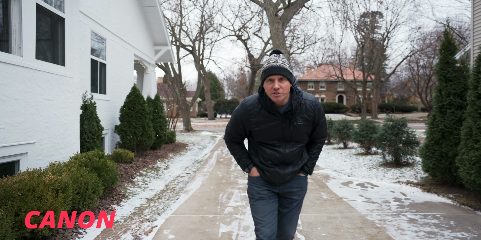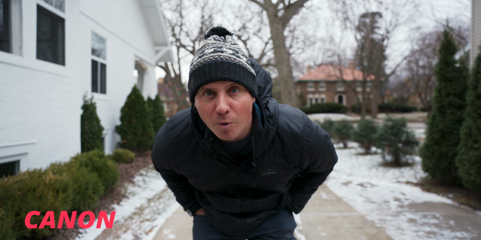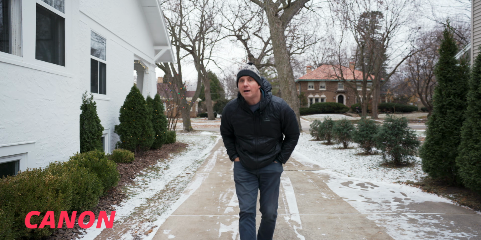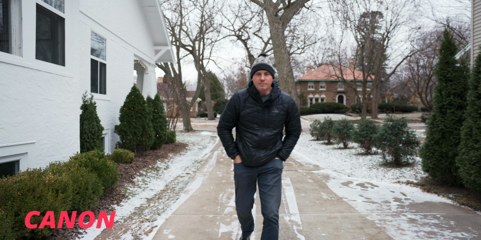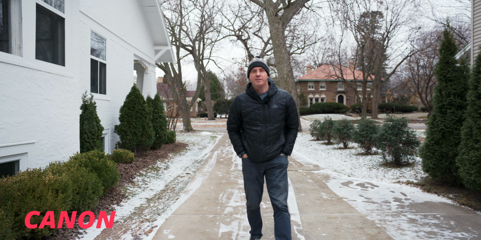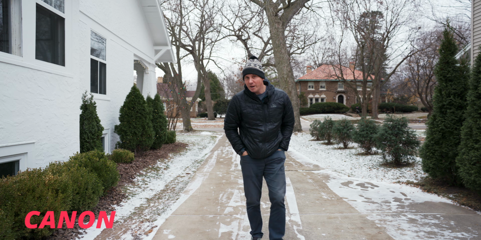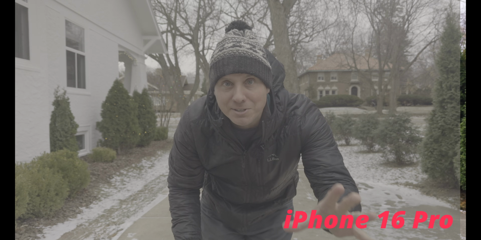So this is just a quick little test. This is nothing fancy. So obviously 24 millimeter 2.8 on the R5 II, and the 24-70 at 24 2.8 here. So that is that. And after grading, this is what you can do. I have not graded the iPhone. So here is the iPhone.